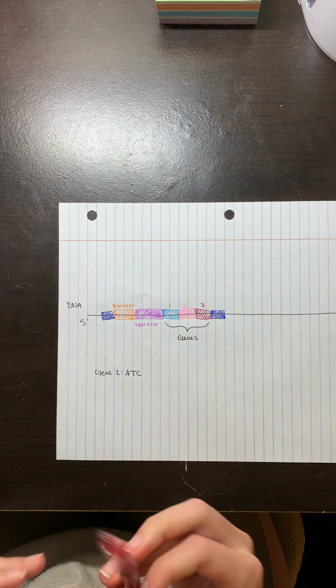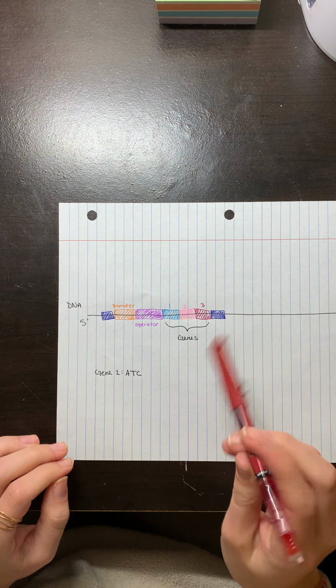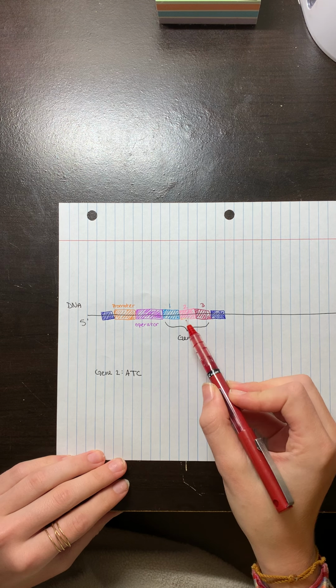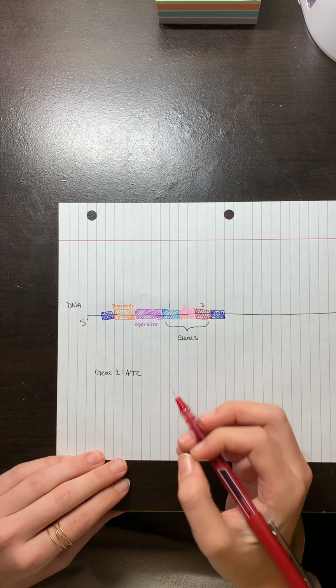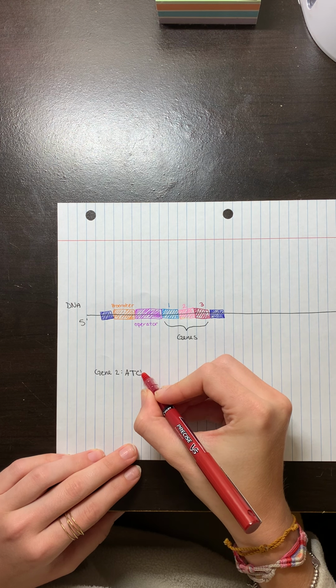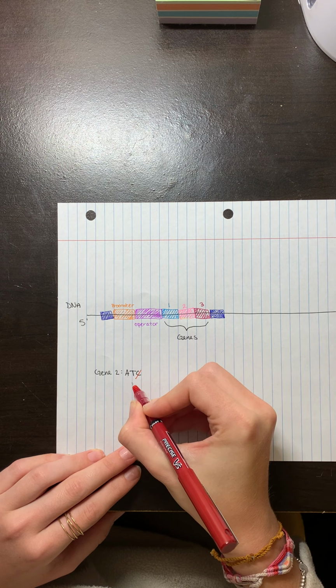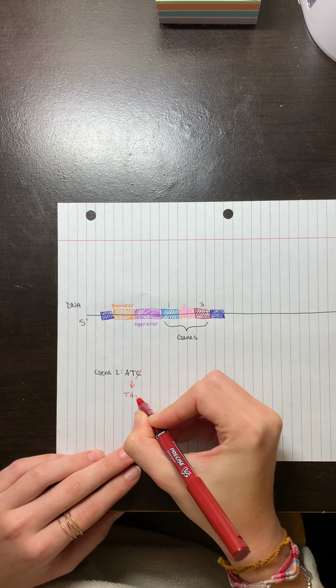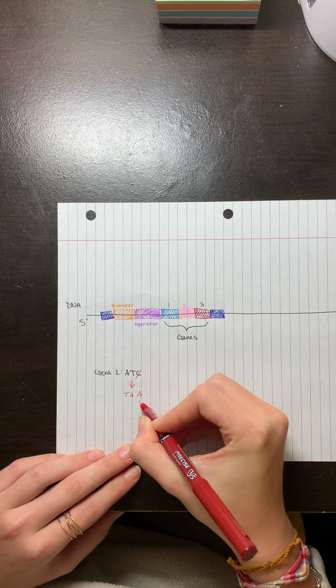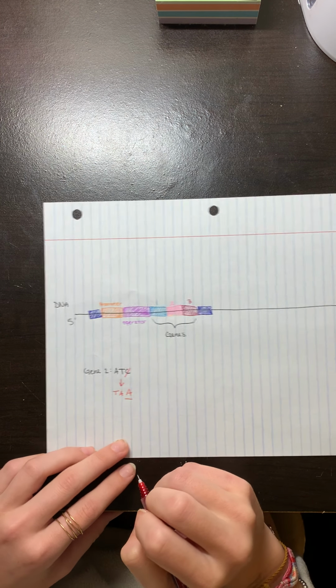The hydroxylamine would react with all the cytosines in this strand of DNA. For example, let's say that gene 2 has base pairs A, T, and C. If we applied hydroxylamine, it would react with this C, and eventually it would pair with an A instead of a G.